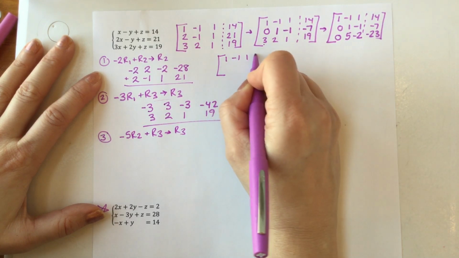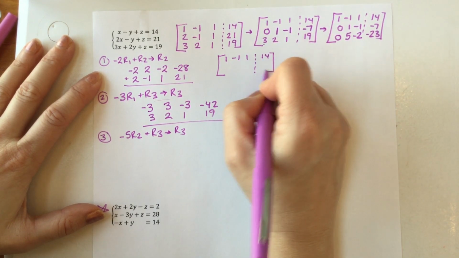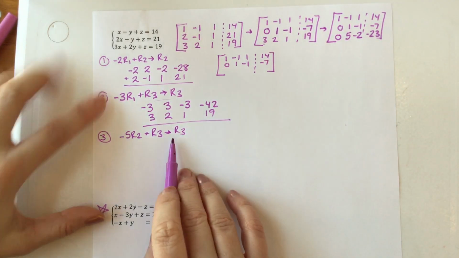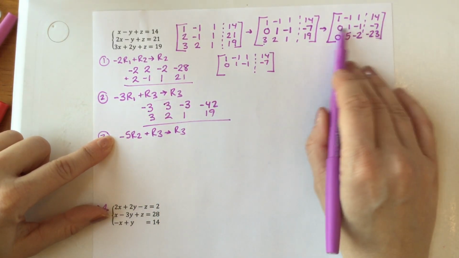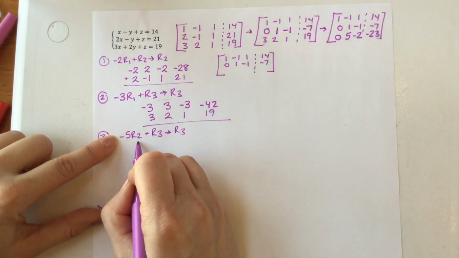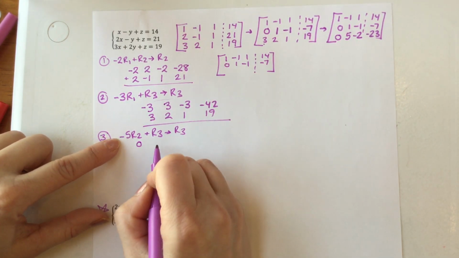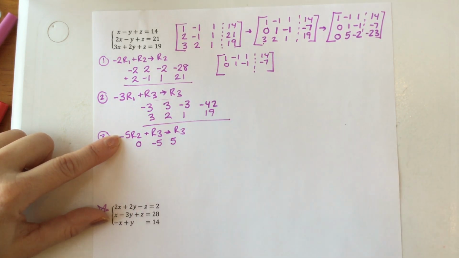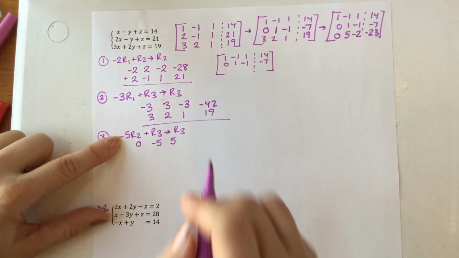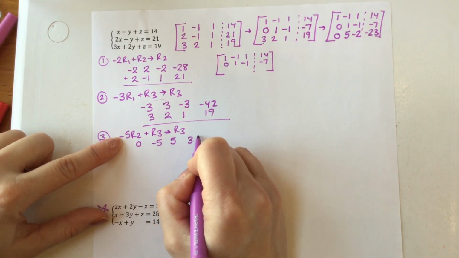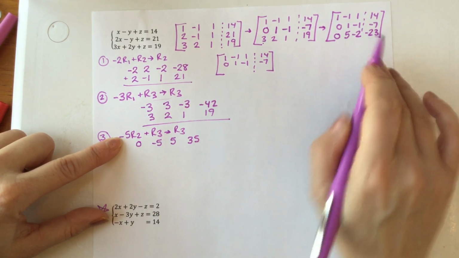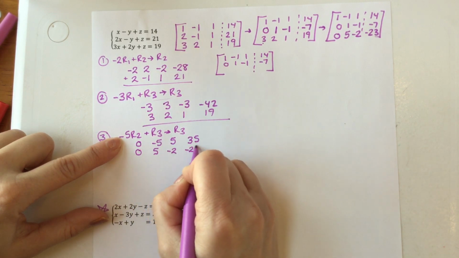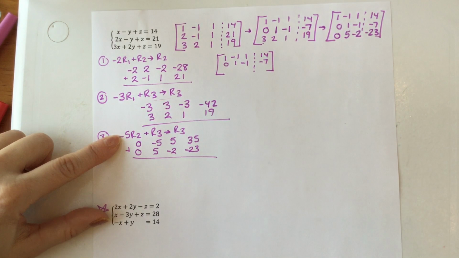1, negative 1, 1, equal sign 14. 0, 1, negative 1, negative 7. Now to get my new row 3, take row 2, everything times negative 5. 0 times negative 5 is 0. 1 times negative 5 is negative 5. Negative 5 times negative 1 is positive 5. Negative 5 times negative 7 is positive 35. Add it to row 3: 0, 5, negative 2, negative 23. That's your new row 3.